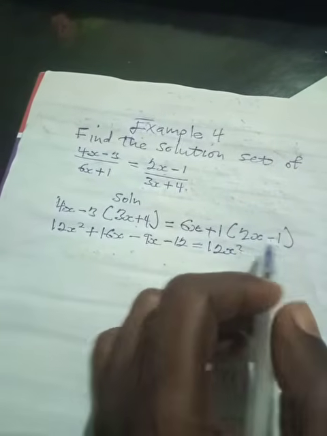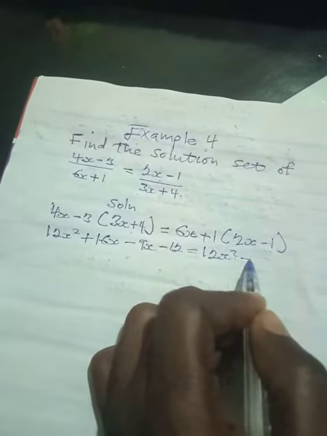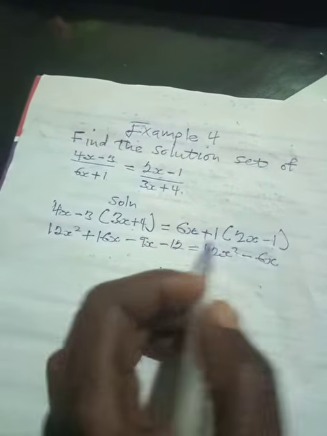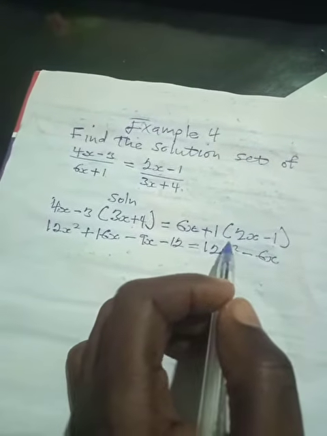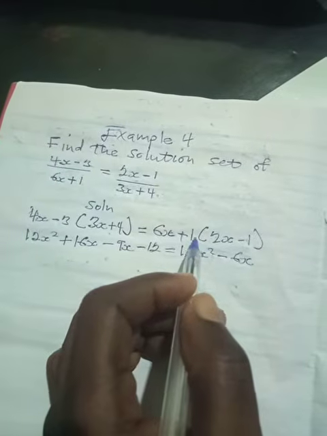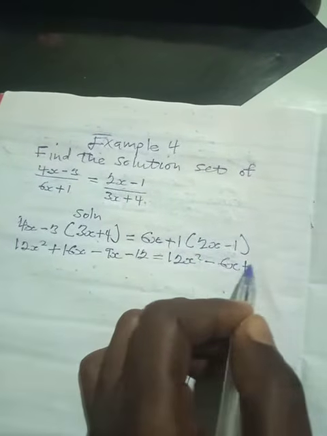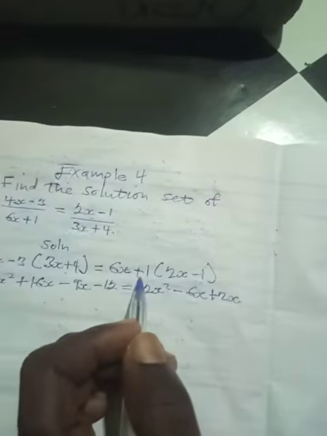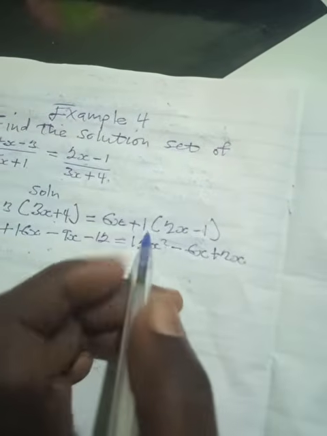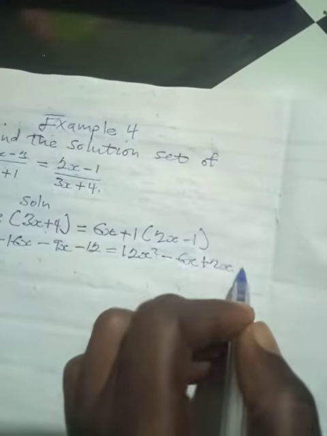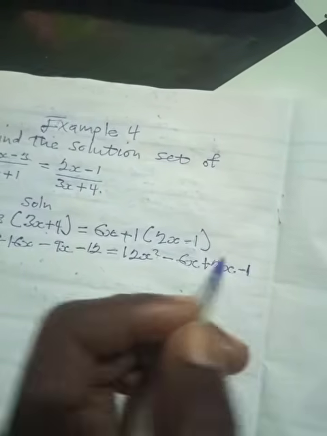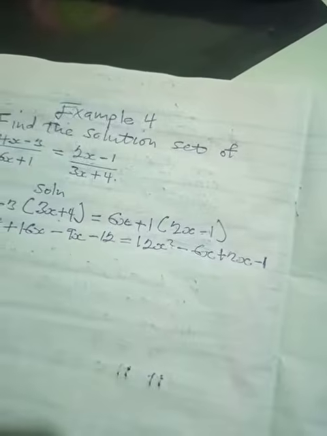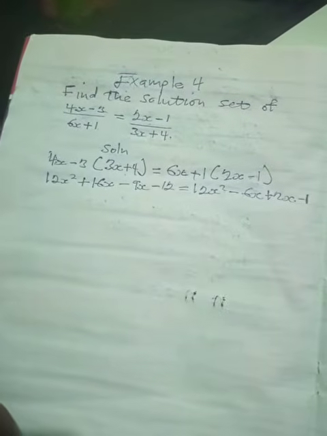Then 6x multiplying negative 1, you get negative 6x. Then let's use the 1 also to do the multiplication. 1 times 2x, you get plus 2x. Then 1 times negative 1, you get negative 1. Now you can group the like terms.